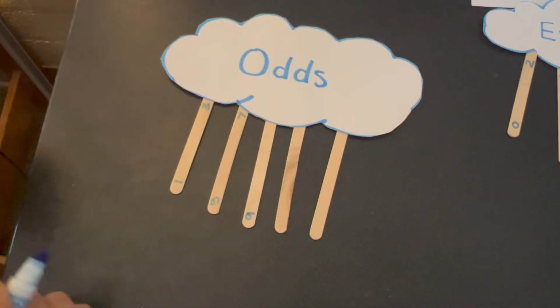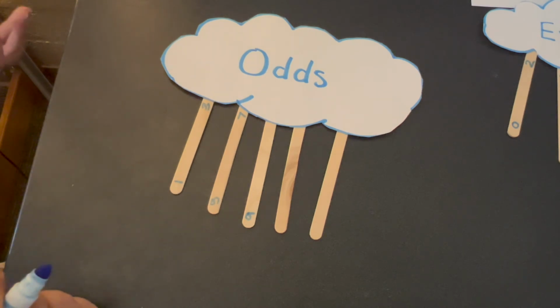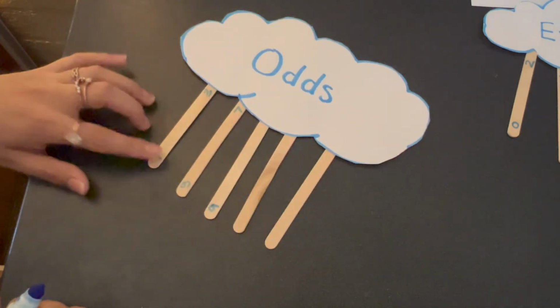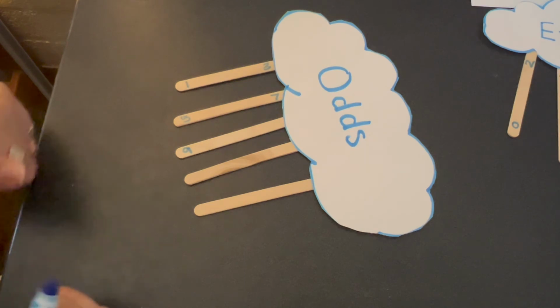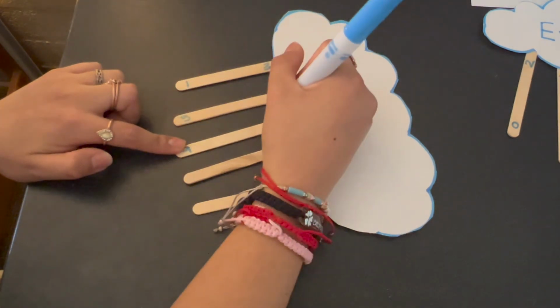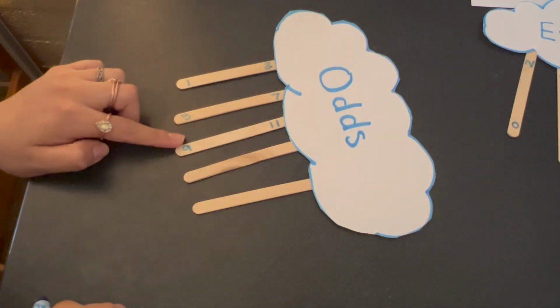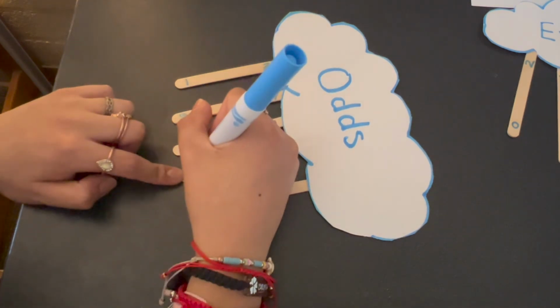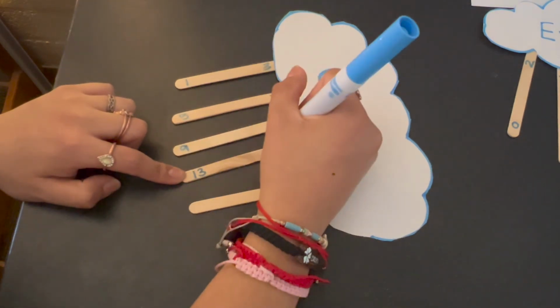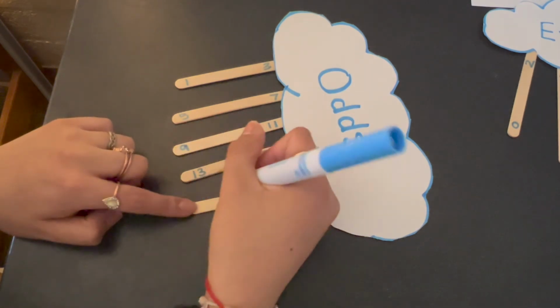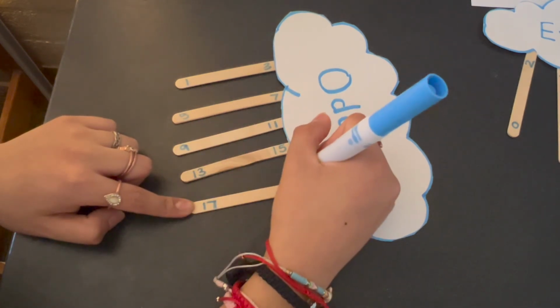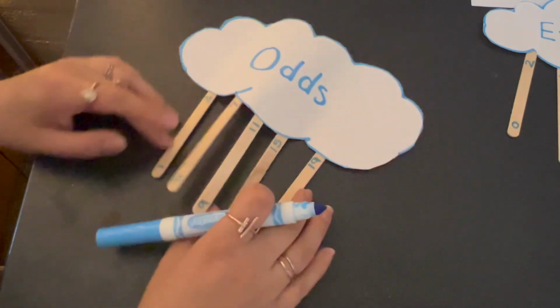Did you get that right? Next, we are going to use the numbers 11 through 20. So once again, fill in the rest of your popsicle sticks with the odd numbers we have left. So on this same popsicle stick with 9, we should also have 11. On our next popsicle stick, we're going to have 13 and 15. And on our last popsicle stick, we're going to have 17 and 19.